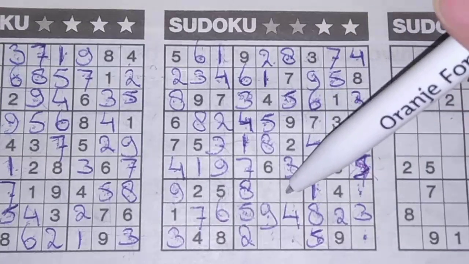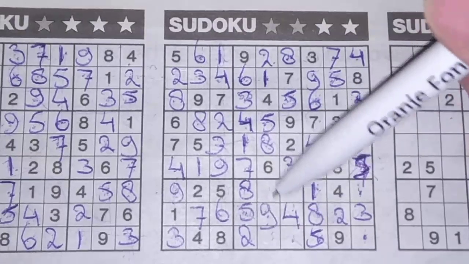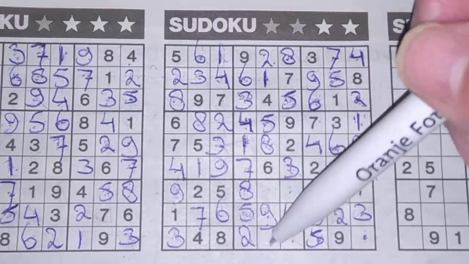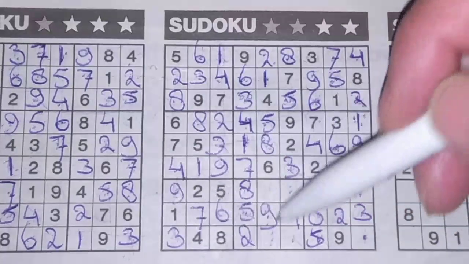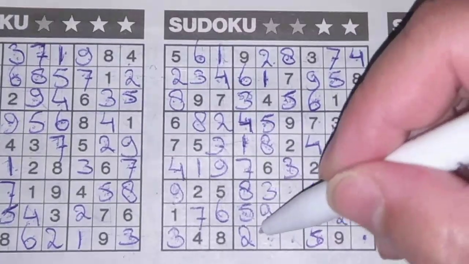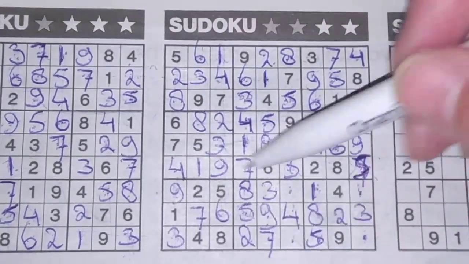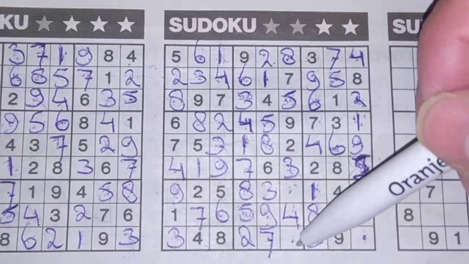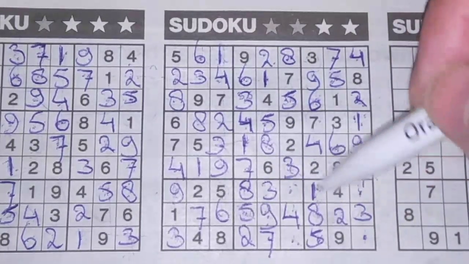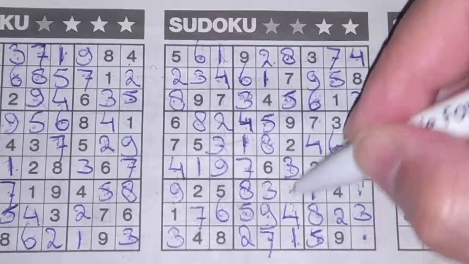1, 2. The 3 is missing, and the 7 is missing. We have a 3 here, no 3 there. 3 should be here, and the 7 goes there. 2 numbers left in this big square for the numbers 1 and 6. We have a 1 here, no 1 there. 1 should be here, and the 6 goes there.